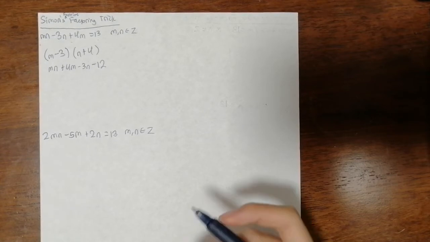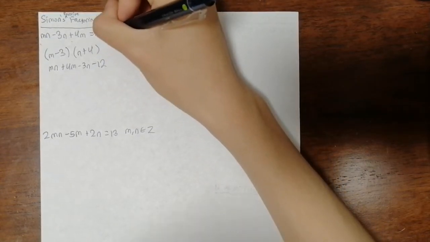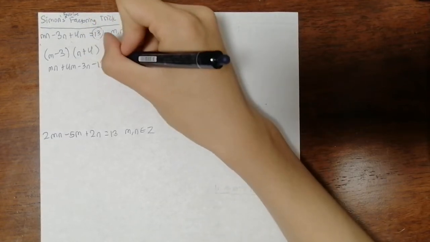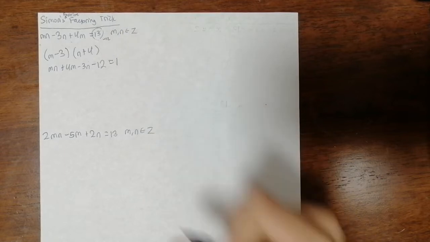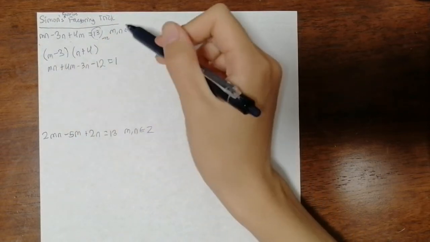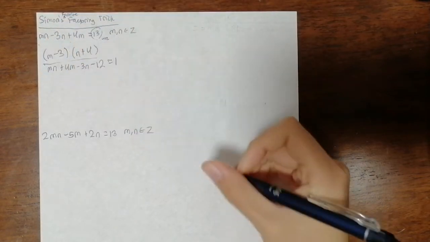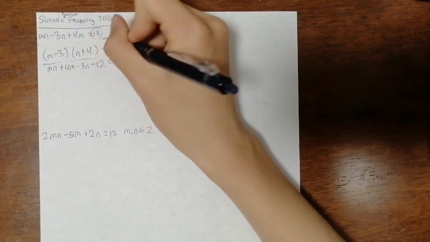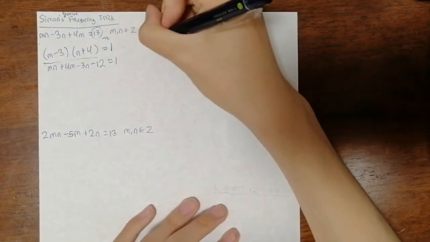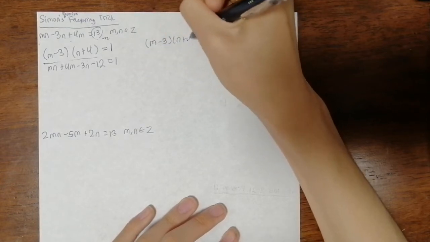So what we can do is actually subtract negative 12 from 13 and get 1. And if you move negative 12 to the other side, you'll see that it's the original expression. So we can say that this right here is equal to 1. Okay, I'll just rewrite it over here for more space. (m minus 3)(n plus 4) equals 1.